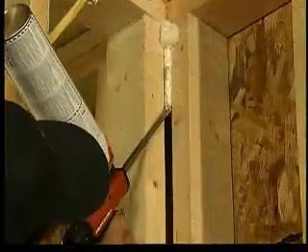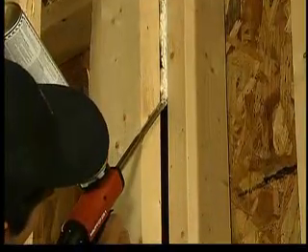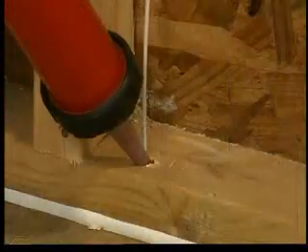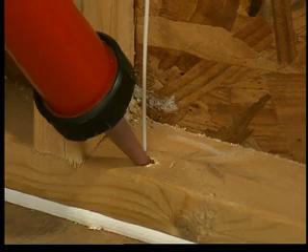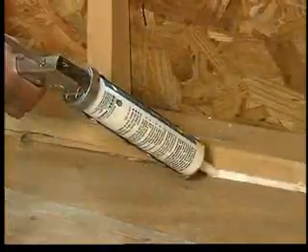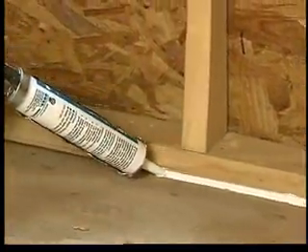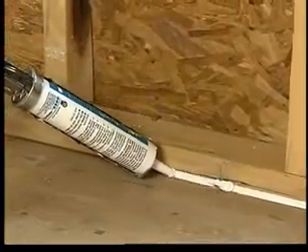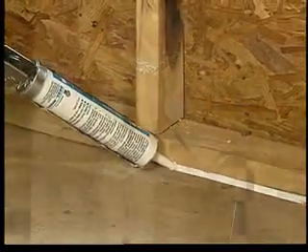Some insulation companies will send a specialized crew in advance to apply sealants. Otherwise, this is the first task of the insulation installer. The sealants you will be using are generally of two types: caulking and urethane foam.